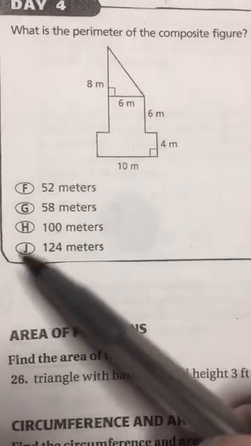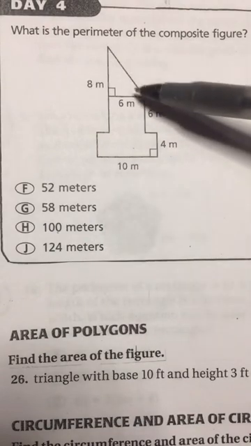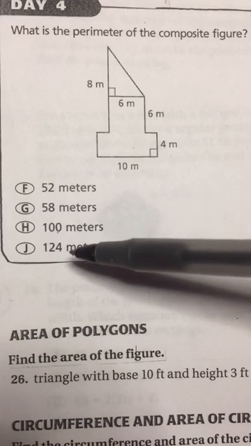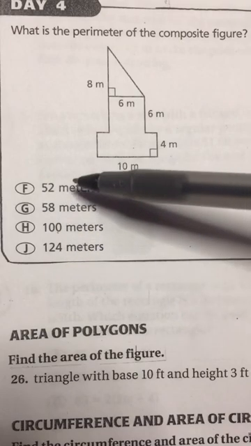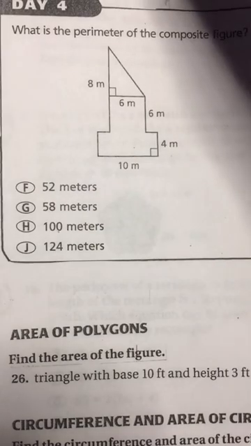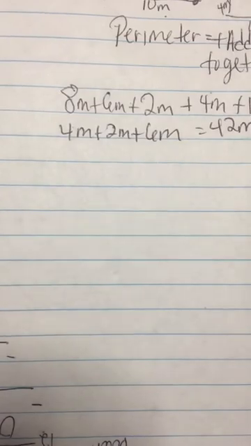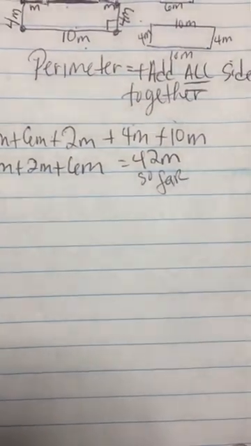We can rule out a few of these answers. From 42 meters, this little piece is not going to give us 124 meters or 100 meters. So the answers are going to be either 52 meters or 58 meters. So we know that much. So we have 42 meters so far.